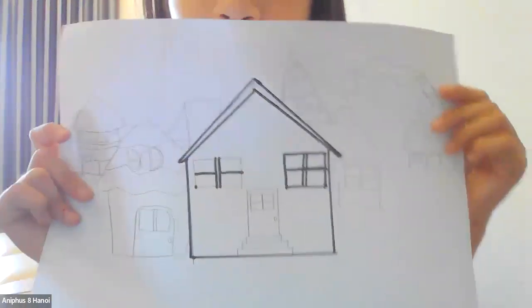What about your background houses? Sarah, where's your background house? Did you draw your horizon line? Do you know what a horizon line means, guys? It means you have to put the line in the background.